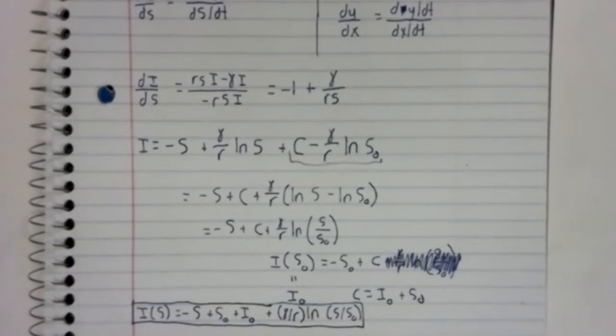We don't have time here. And so we cannot answer questions related to time, such as how long will the outbreak last, or when will the outbreak reach its peak.